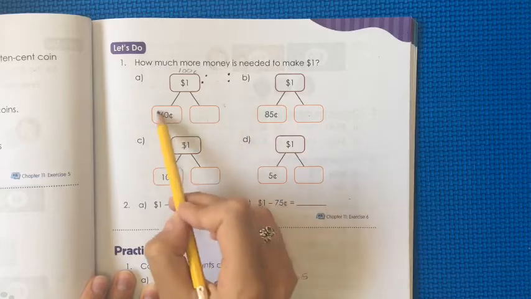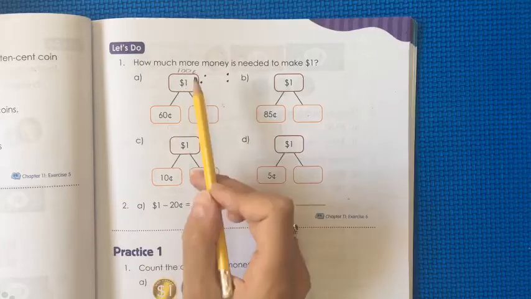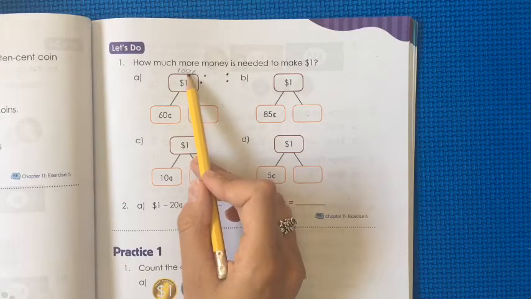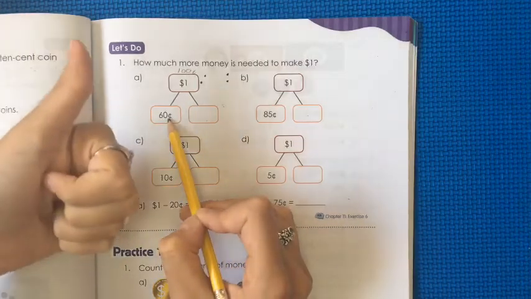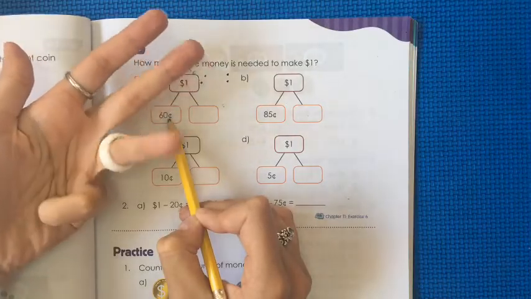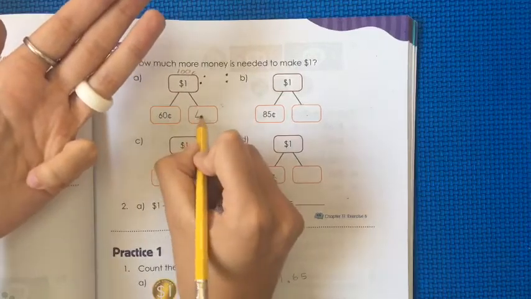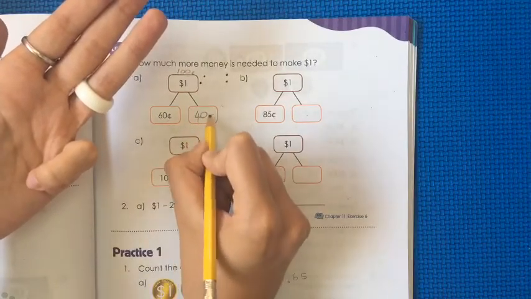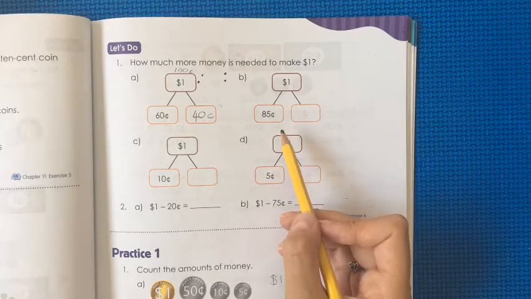I am going to put 60 in my head and count on until I get to 100. I'm counting in tens. Let's go. 60 in my head, 70, 80, 90, 100. How many do I need? 40. Remember, I am counting in tens. Easy peasy.